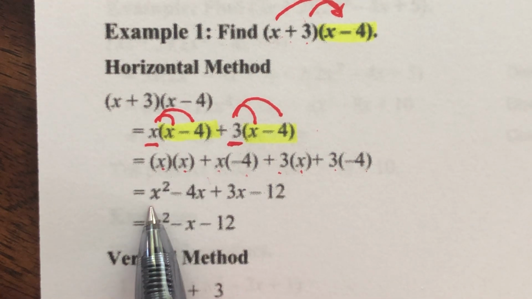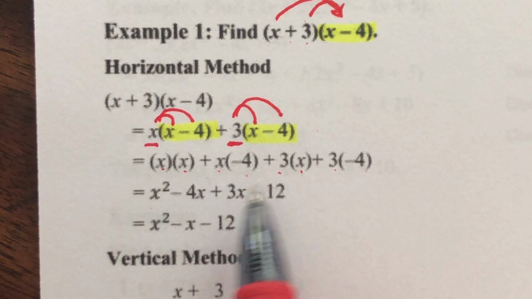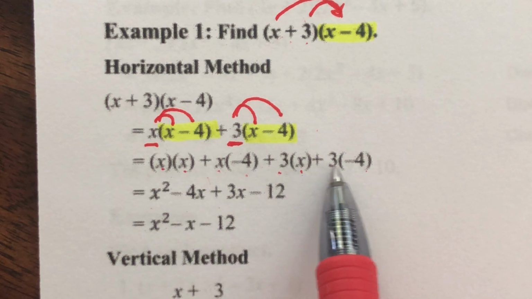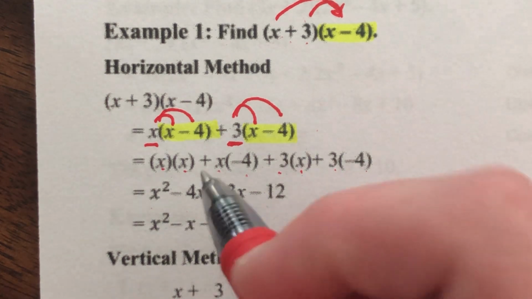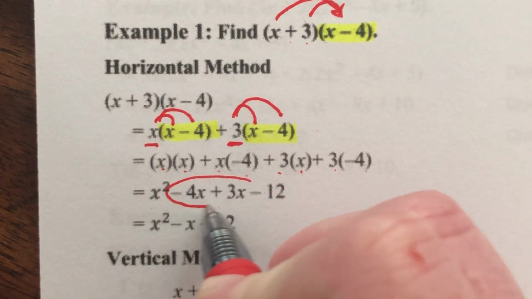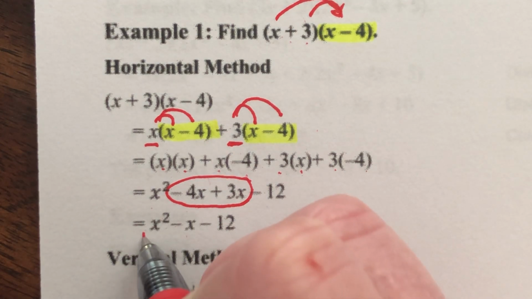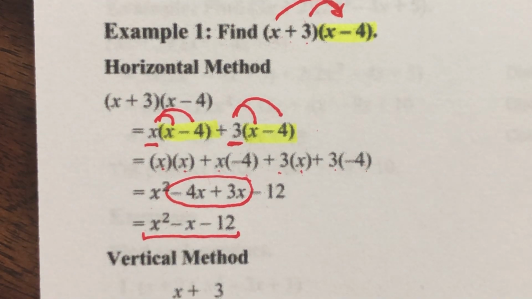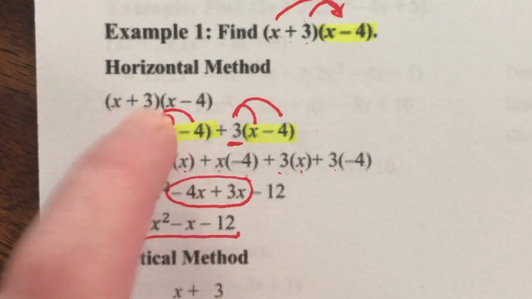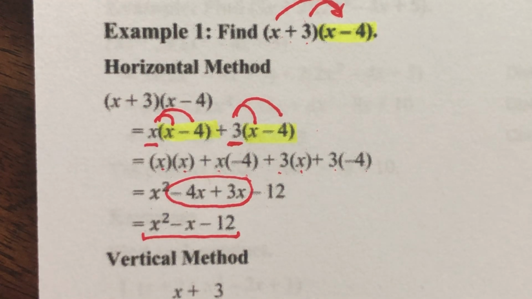X times x is x squared, negative 4x, positive 3x, and 3 times negative 4 is negative 12. And then you're going to combine these two like terms in the middle. So negative 4x plus 3x is negative 1x. And this is your answer at the end. Done. It doesn't have an equal sign here, so we can't solve for x. So we're literally finished, right?